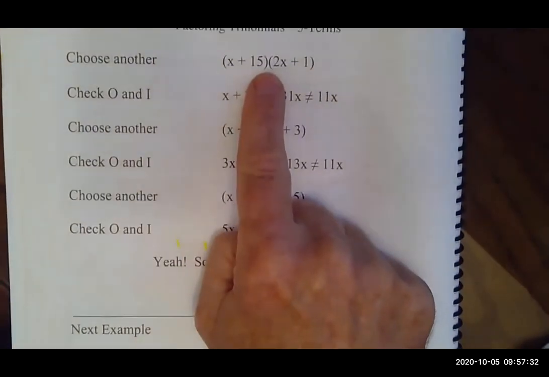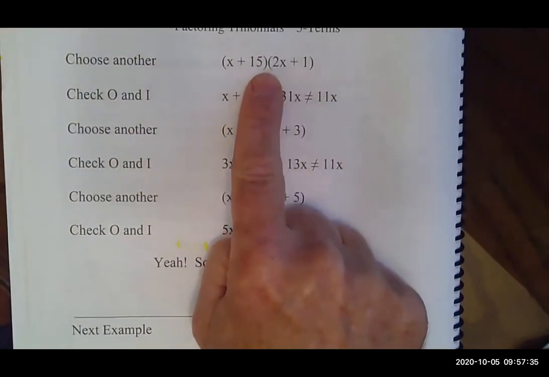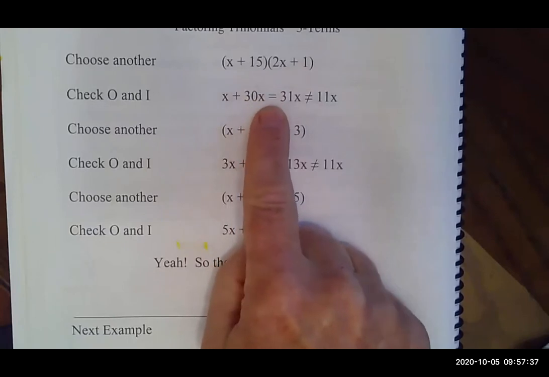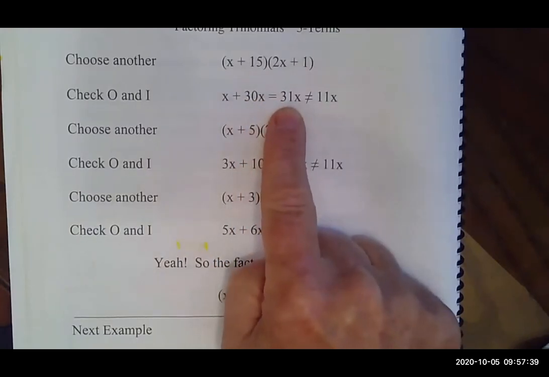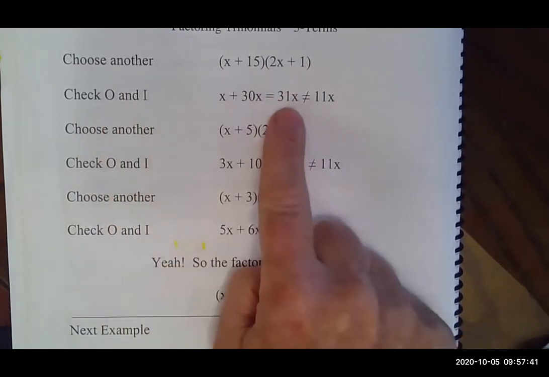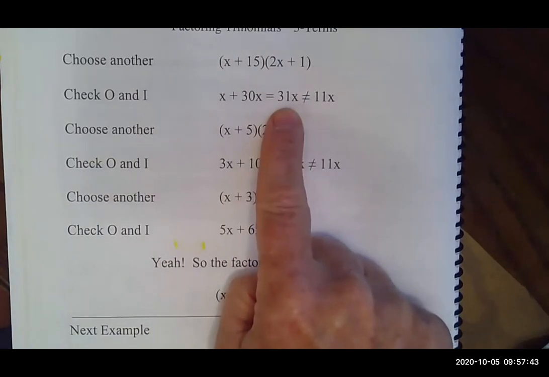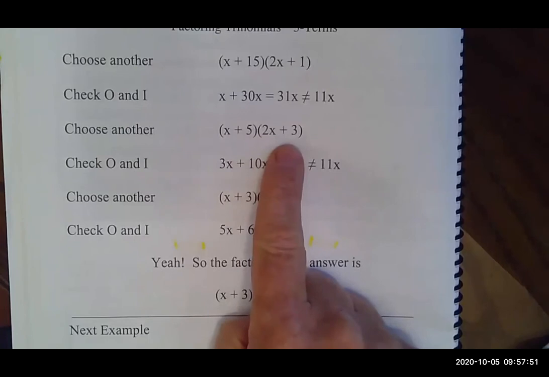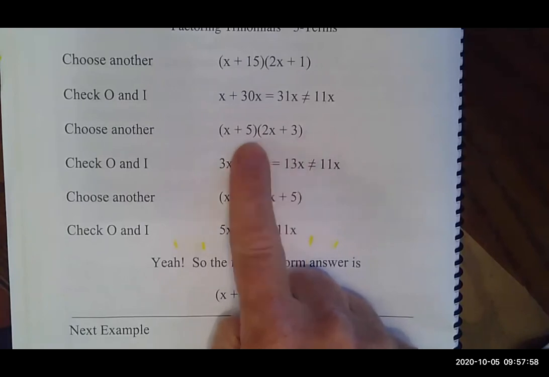I put the 15 and the 1 in a different place, and then I get ultimately 31 when I check the outer and the inner. And it's still not 11x, so that still didn't work. So then what you do is pick different pairs. So I picked the 5 and the 3 instead of the 1 and 15. Jeff, why are you putting 5 and 3? I like smaller to bigger. Well, then put the 3 and the 5.